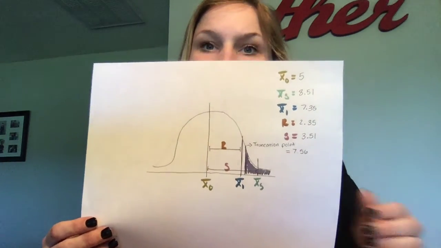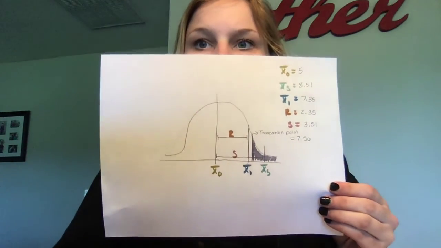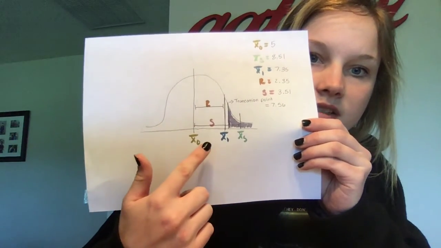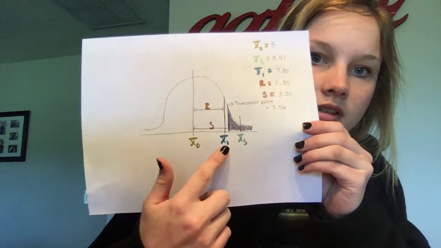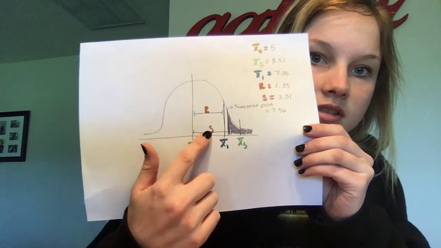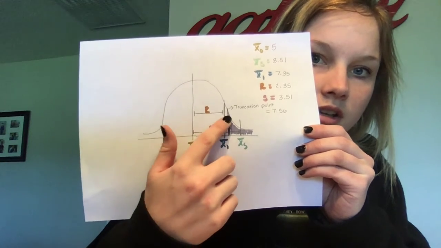Here's a graph, specifically a histogram, to look at our values and figure out what they mean. So we have x sub 0 here, x sub 1, x sub s, our response to selection, and our truncation point.